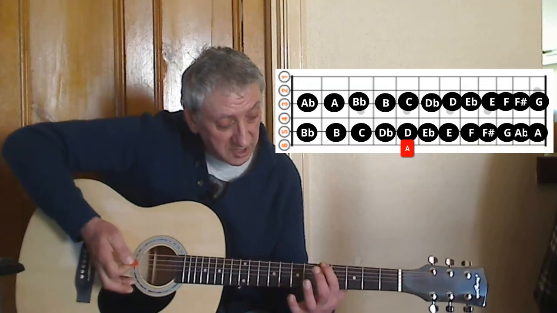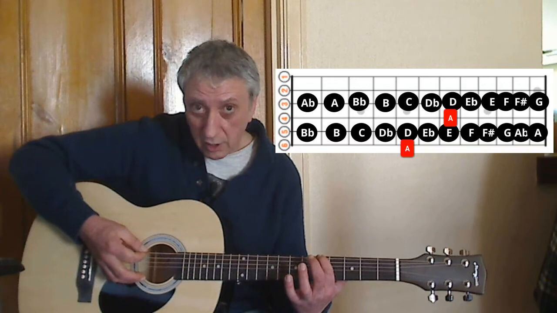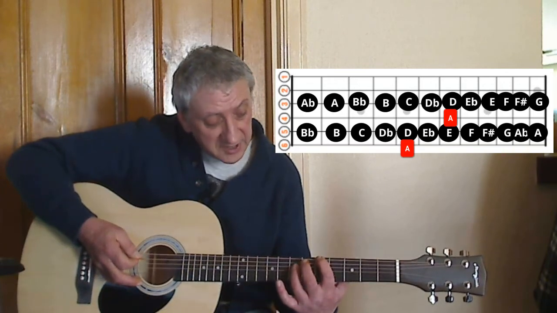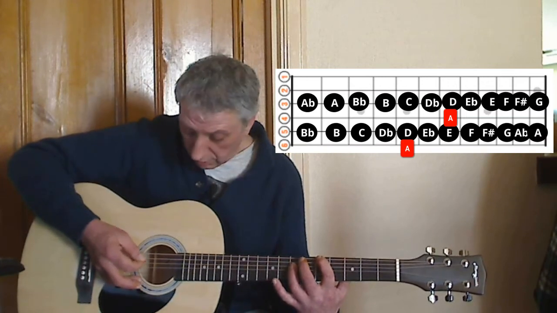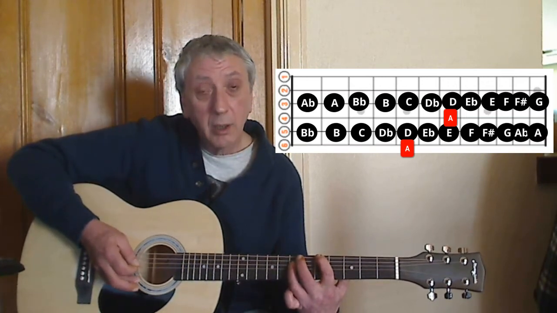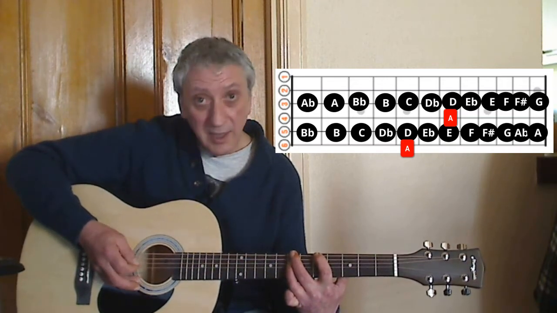So I'm going to be pressing on the 5th fret of the A string and the 7th fret of the D string. Right? It's the same note. A.